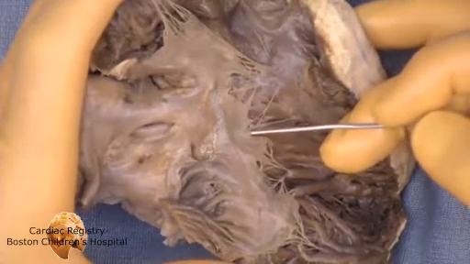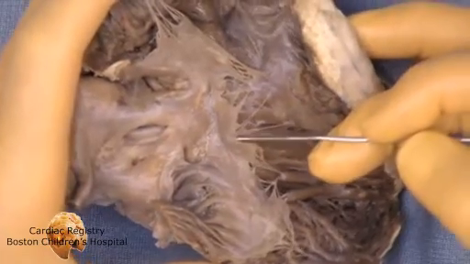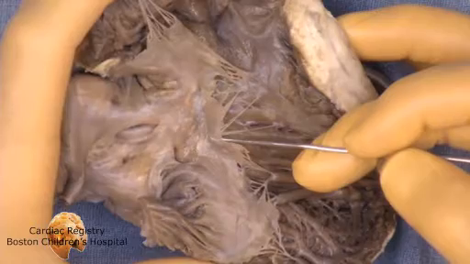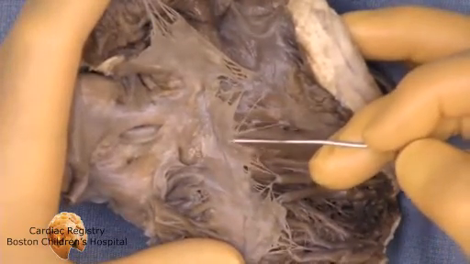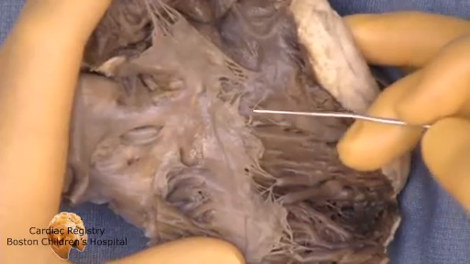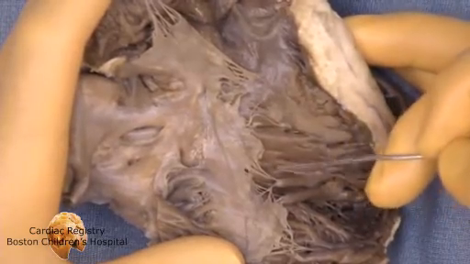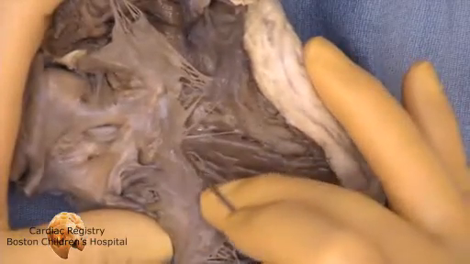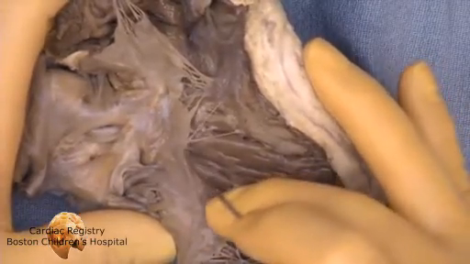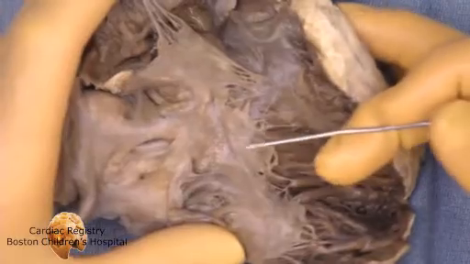A very characteristic feature of the right ventricle is the fact that the septal leaflet of the tricuspid valve, seen here, has direct insertions onto the interventricular septum with very little space between the medial or septal tricuspid leaflet and the interventricular septum.